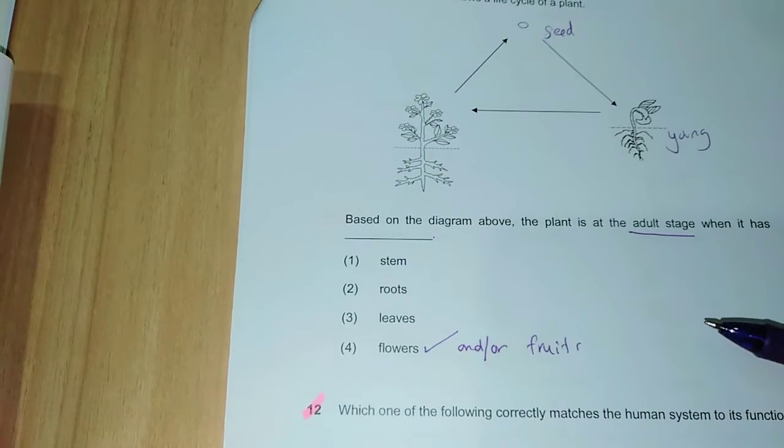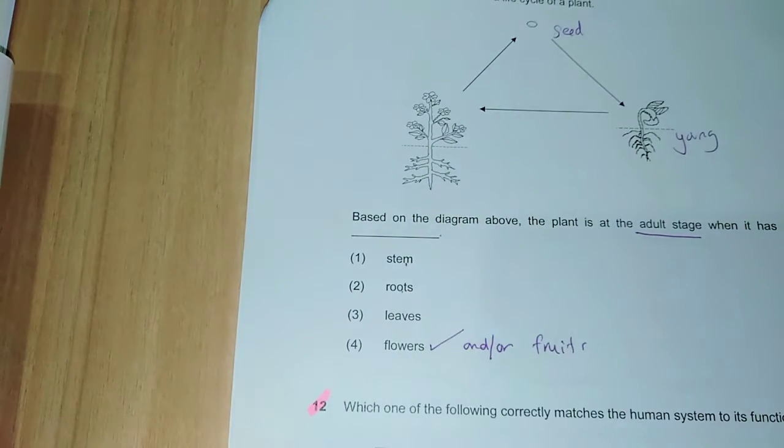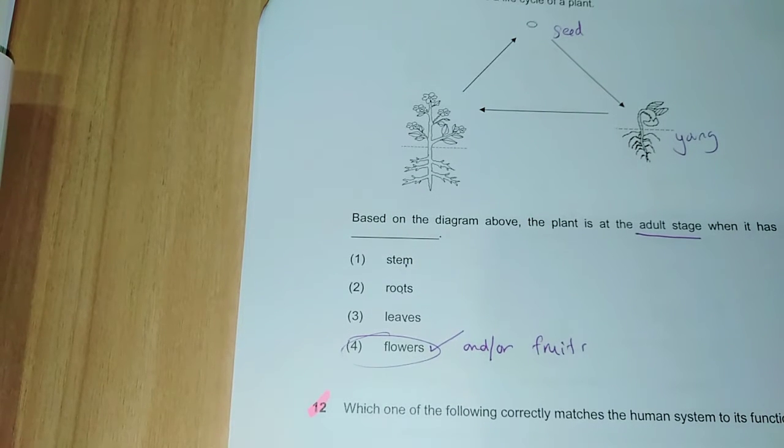So know for sure then, all these are wrong because you can find these parts when it is a young plant. So this is the answer, it is an adult.